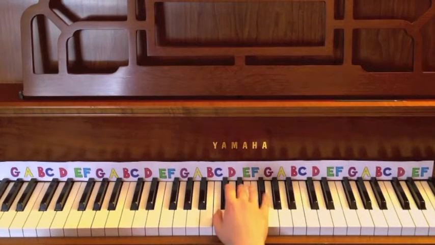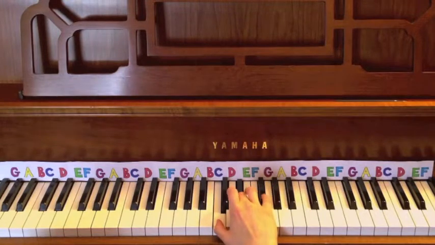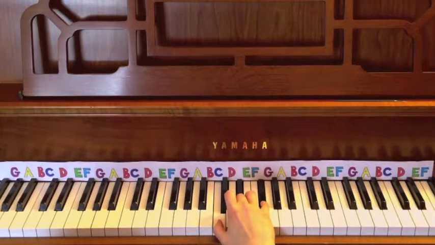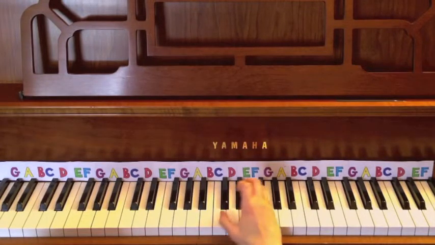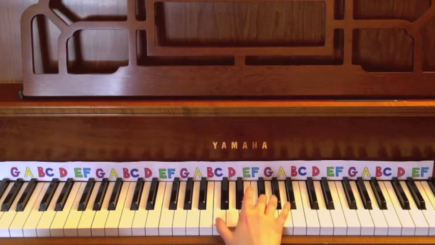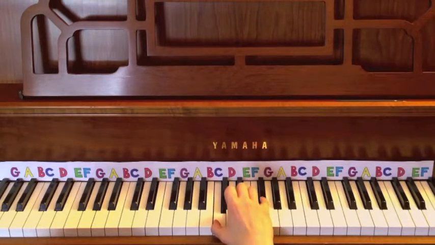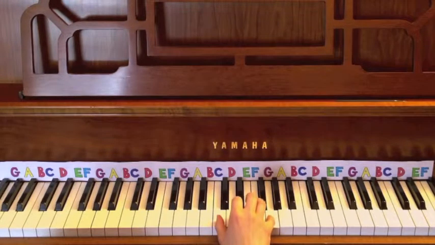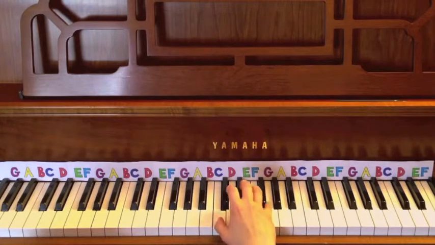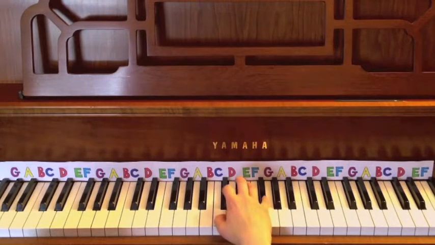So if this is a diminished chord, C, E flat, G flat, and I call this note G flat, as opposed to F sharp, what do you think this interval would be called? C to G flat. Well, it's called a diminished fifth because C to G is a perfect fifth, and when I move G down to G flat, I'm diminishing the interval by a half step, so it's called a diminished fifth.